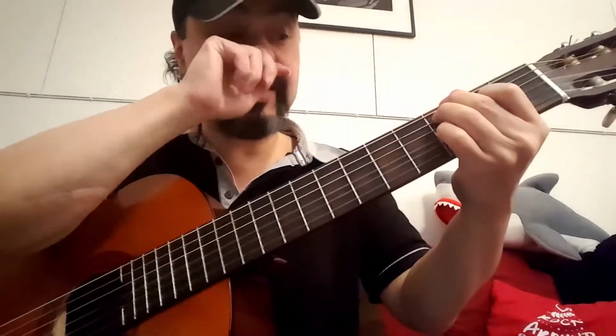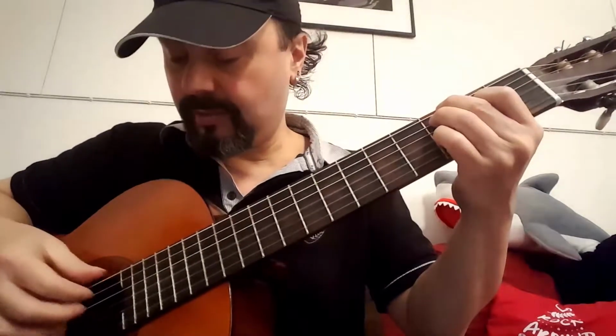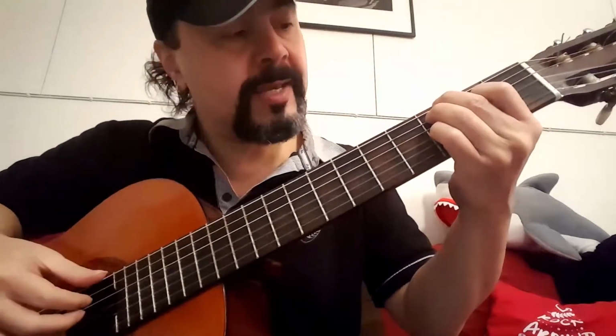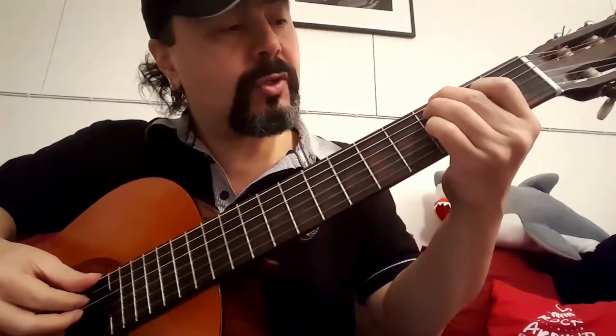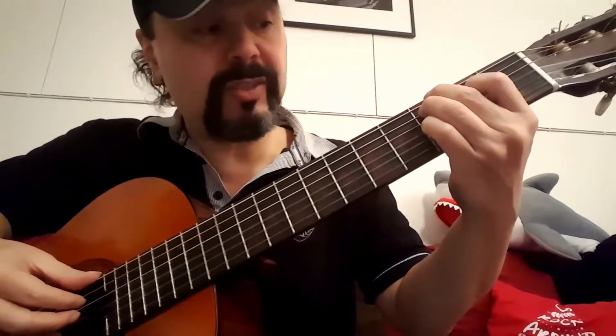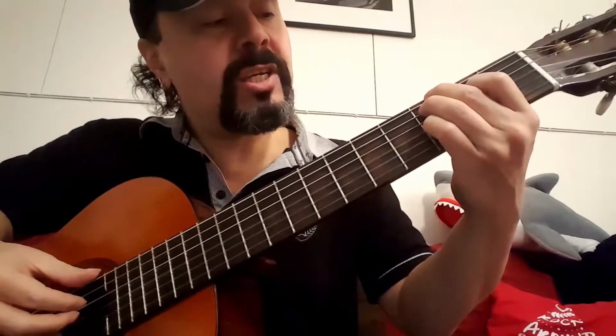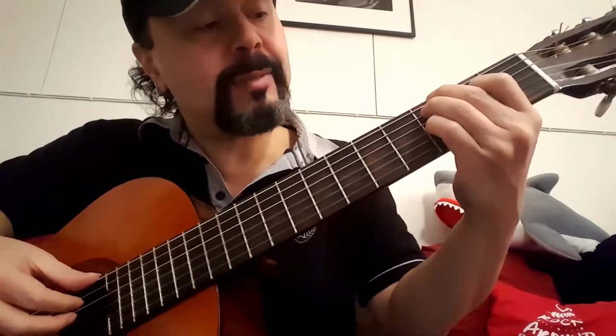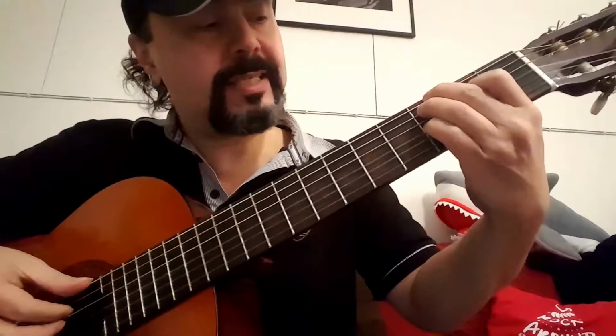Now this is C dominant as well, and it's on the lower 4 strings. The first note with my middle finger, I play on the 3rd fret on the E string. It's G, C, E, and B flat, like this.